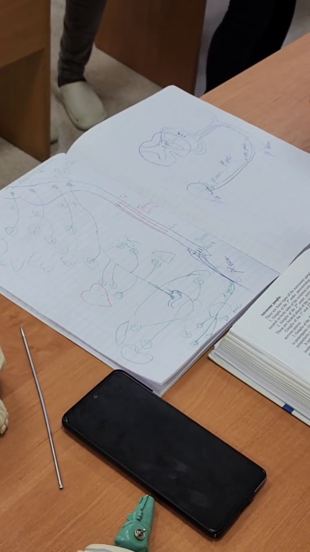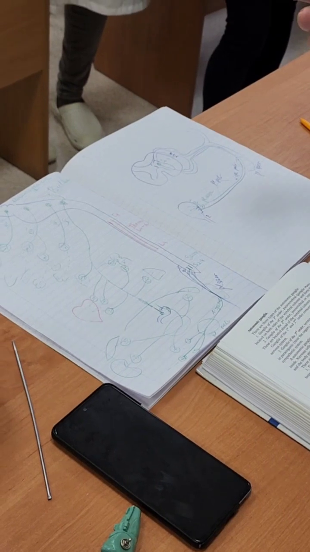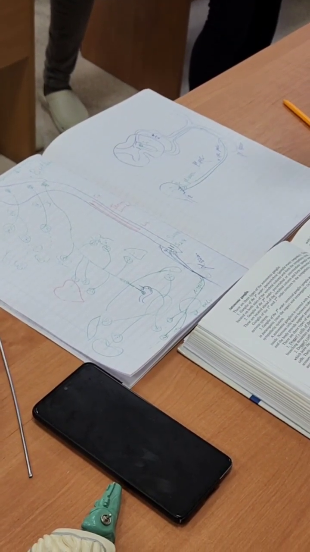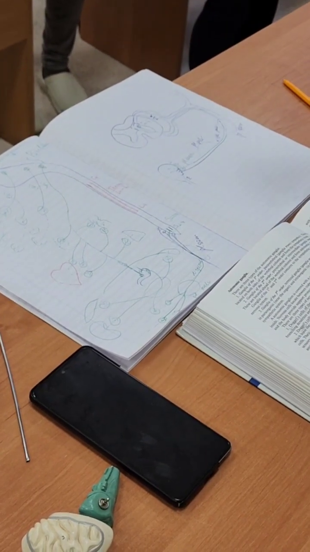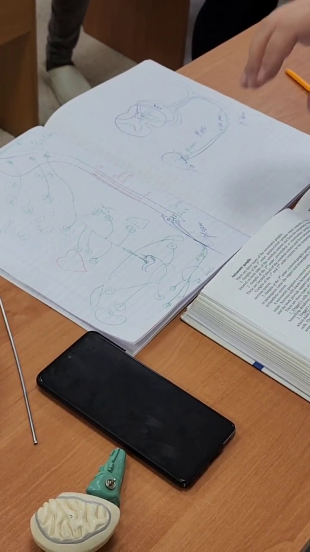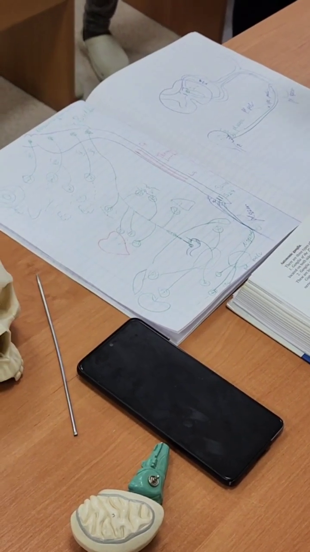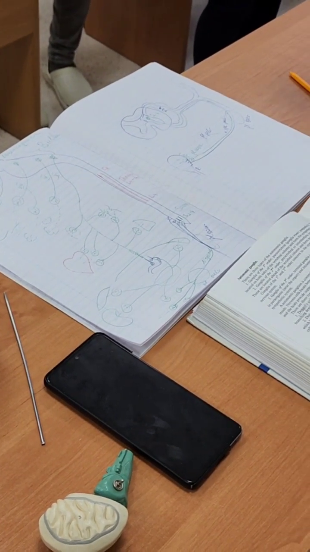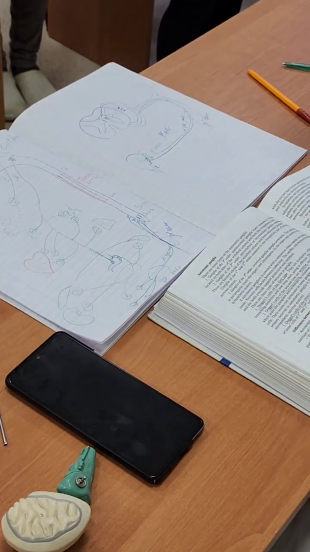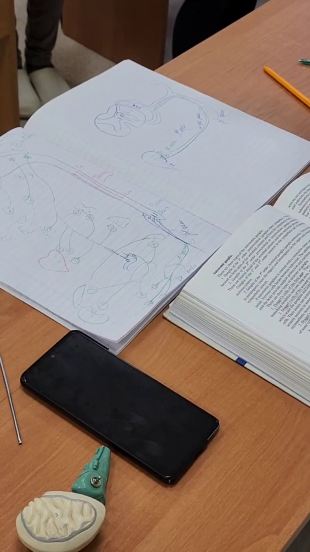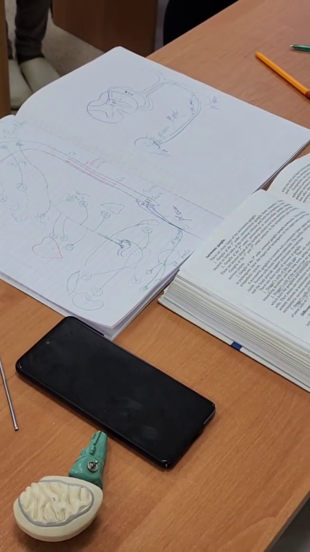Digestive system: the parasympathetic nervous system stimulates functions of the salivary glands, stimulates the function of the stomach, which produces gastric juice. It stimulates the liver, and the liver produces bile. And the sympathetic nervous system decreases the function of the digestive system. That is the difference in function.